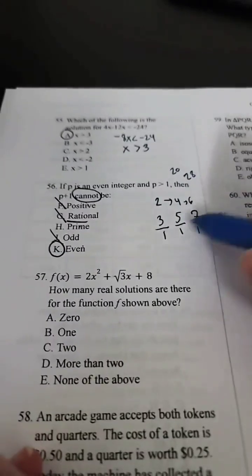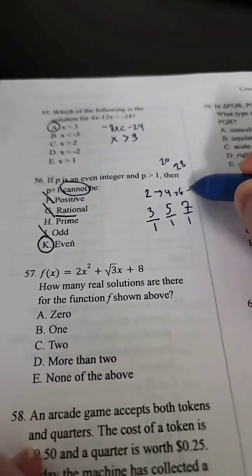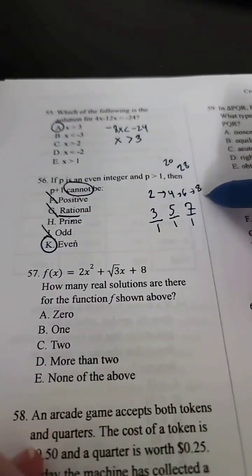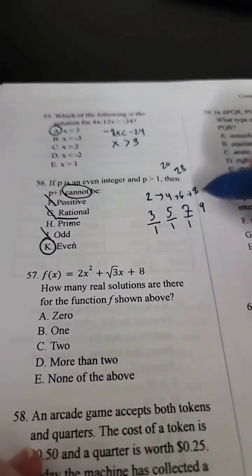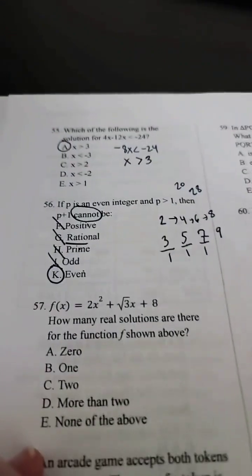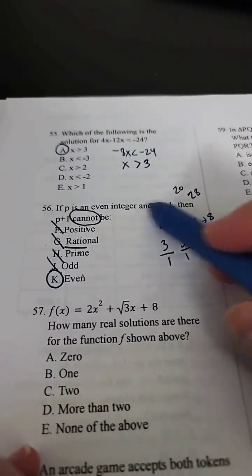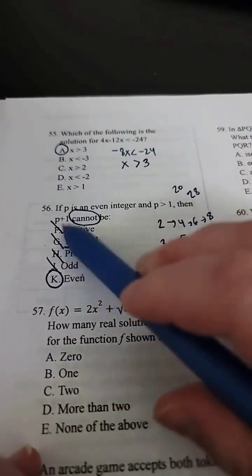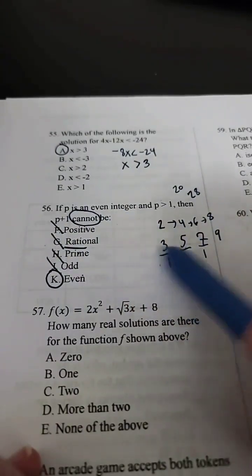And while these are all prime, if you kept going, if you got to 8, 8 plus 1 is going to be 9. That's not a prime number. So you could have kept going to see that this is not prime as well. So basically you're just picking numbers that fit the rules, plugging it in for p plus 1 and seeing what it cannot be.